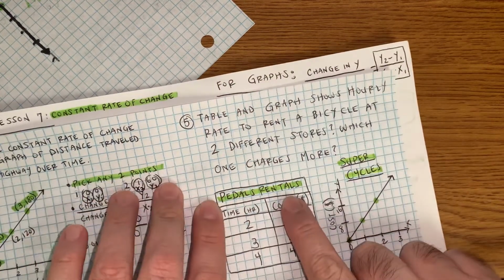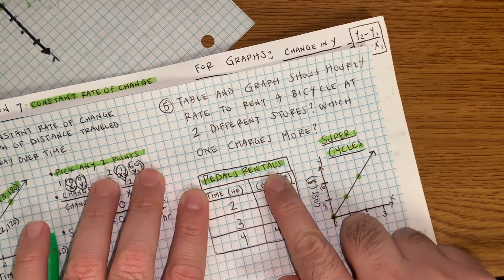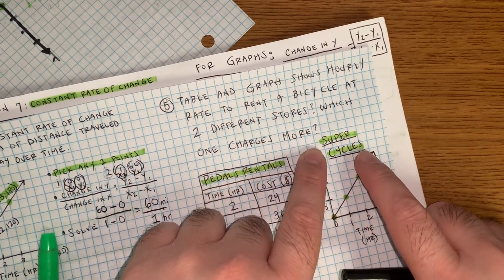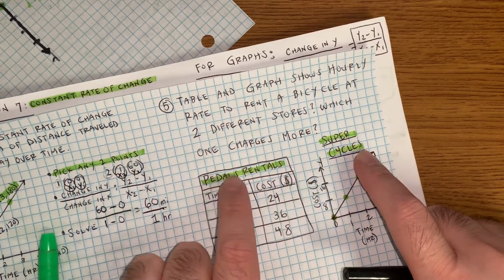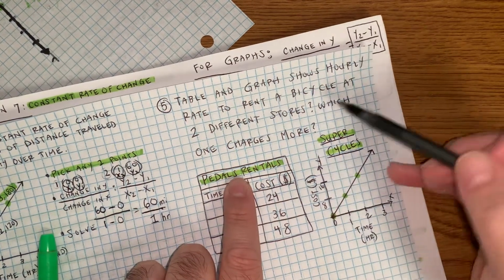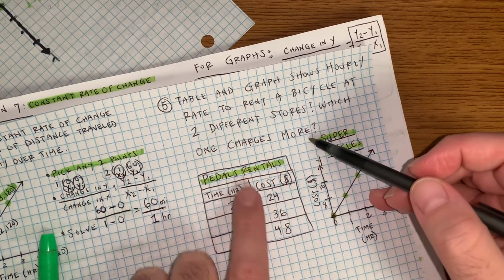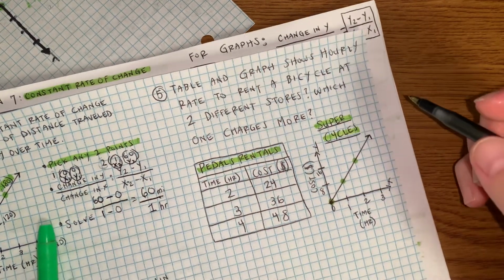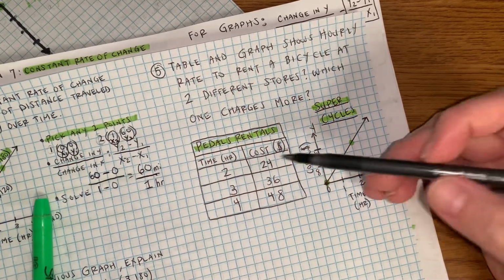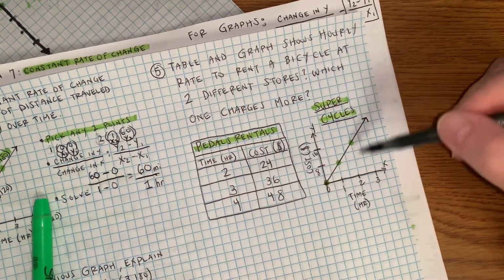So if you look at right here, the table represents the store Pedals Rentals, and then the graph represents the store Supercycles. So I'm comparing Pedals Rentals to Supercycles. And what I want to know is which one charges more, which one costs more to rent bicycles. In order to determine this, you're going to find a constant rate of change. You're going to find the unit rate of Pedals Rentals in the table format and then Supercycles in the graph format.